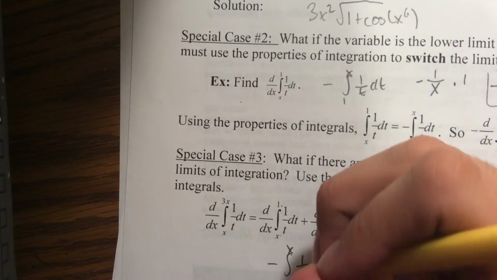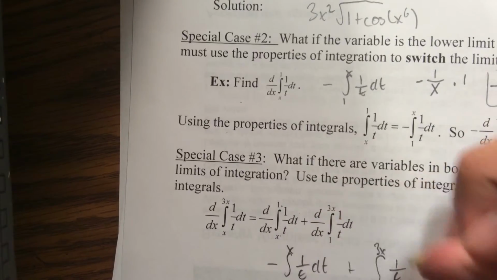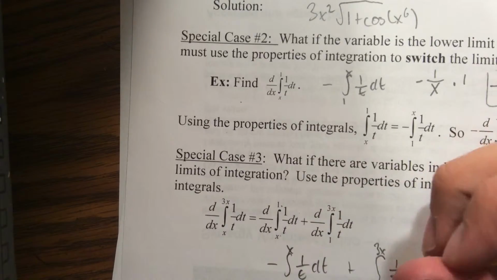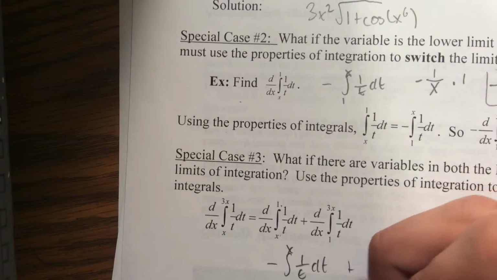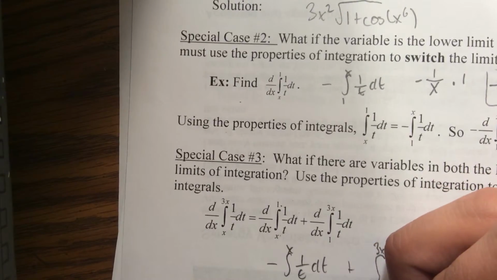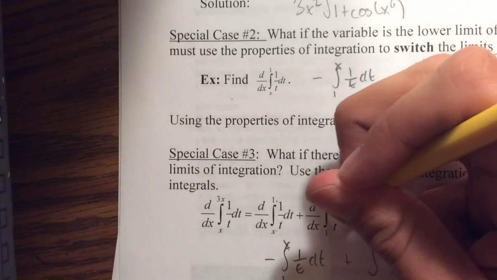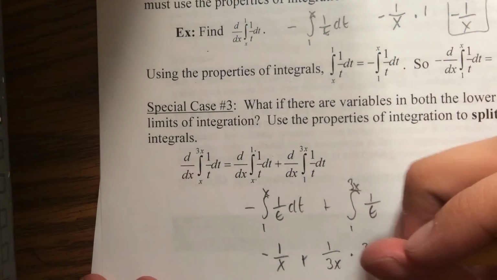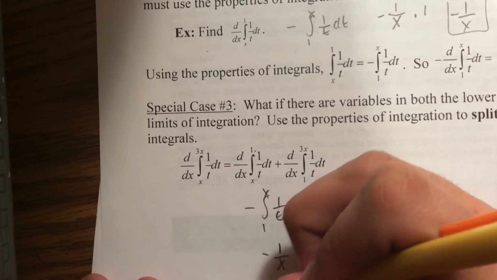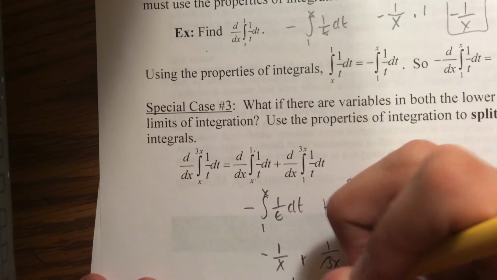And since you already know this one's negative 1 over x, plus you get 1 over 3x times 3, because you're taking the derivative of 3x. These will cancel, you get negative 1 over x plus 1 over x equals 0.